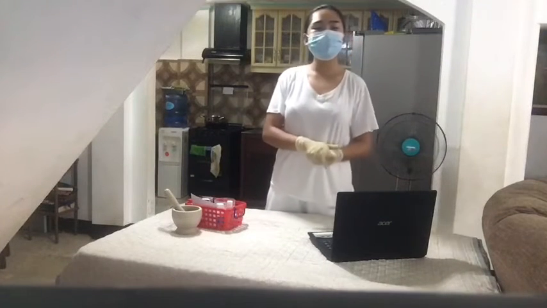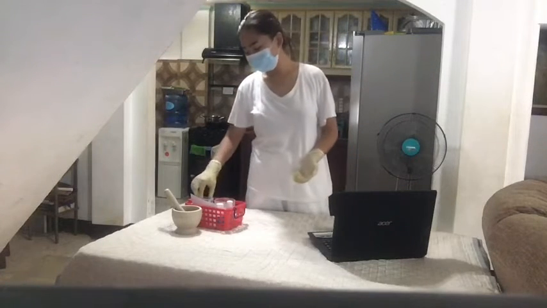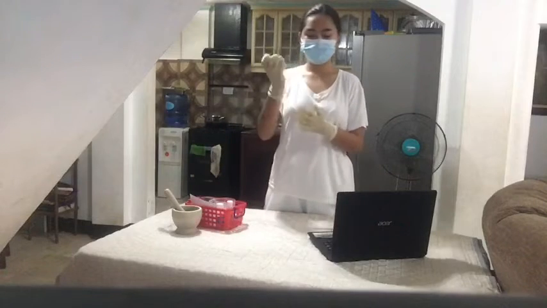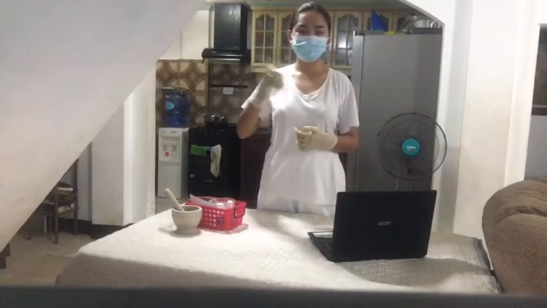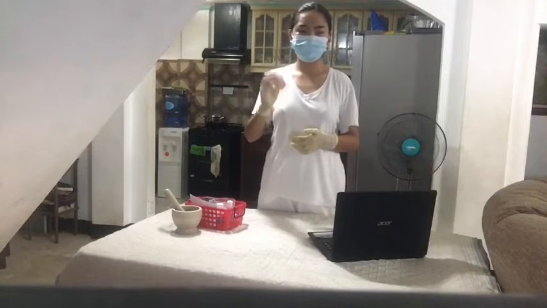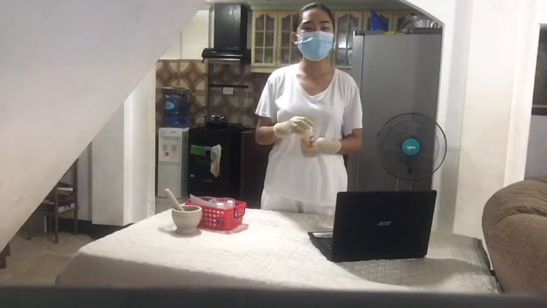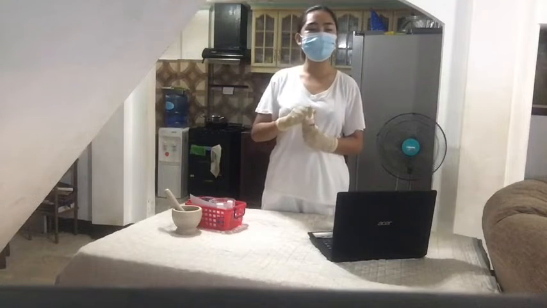For the liquid medication, thoroughly mix the medication before pouring. And then remove the cap and place it upside down on the countertop.